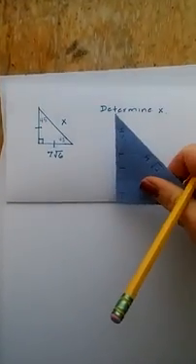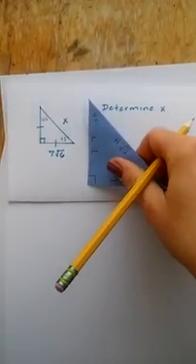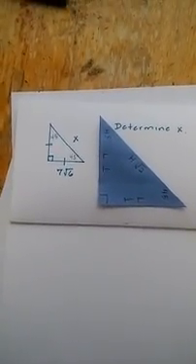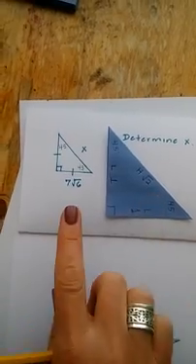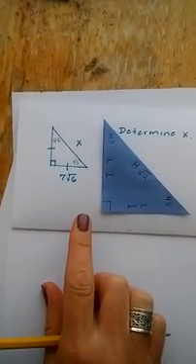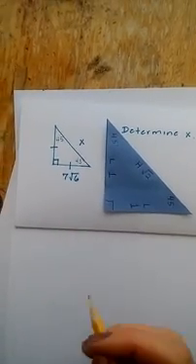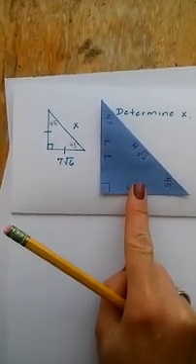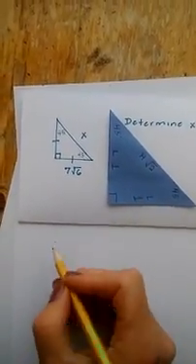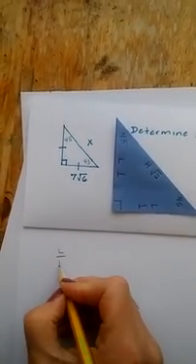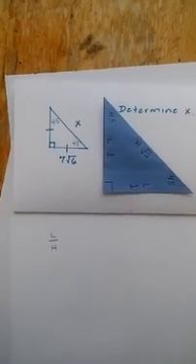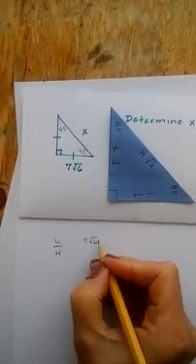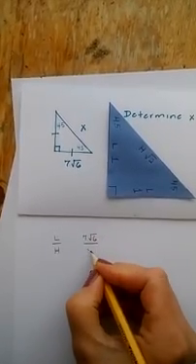So I'm going to grab my manipulative that I made in an earlier video and put it next to the question so that we can use the numbers from the ratio to help us work on the question we were given. I am going to create two fractions. One fraction is going to be about the question, and one fraction is going to be from the ratios. I'm going to use the labels leg and hypotenuse. In my question, the leg is labeled with 7√6, and the hypotenuse is labeled x.